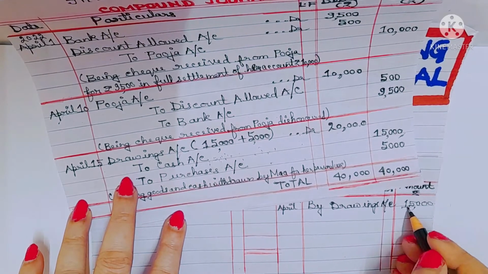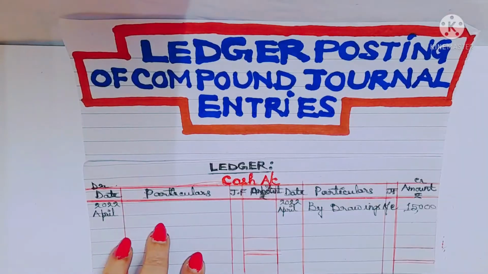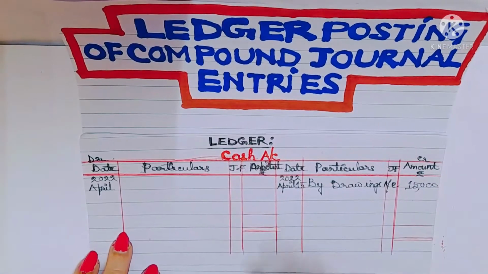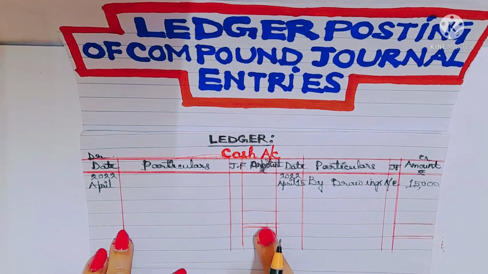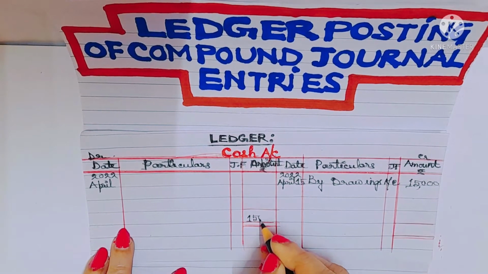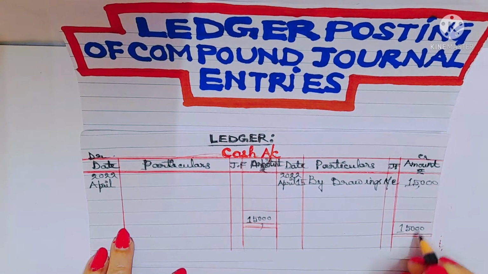Understood? 15,000. Any cash account? No. What is the date? 15th April. So which side is greater? Obviously credit side. The side that is greater, we should be writing its total on both sides. So 15,000. Now which side is greater?